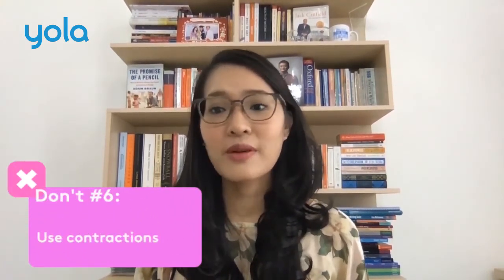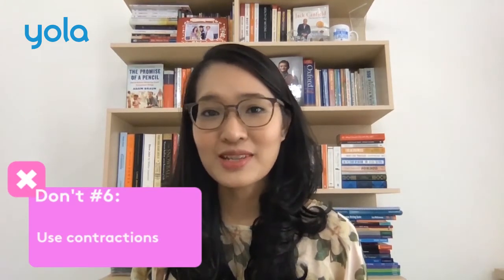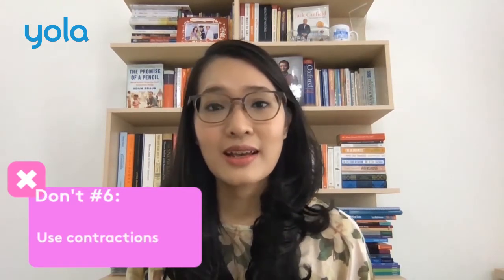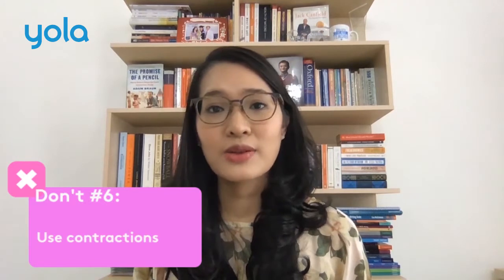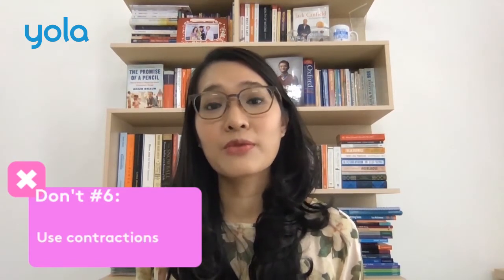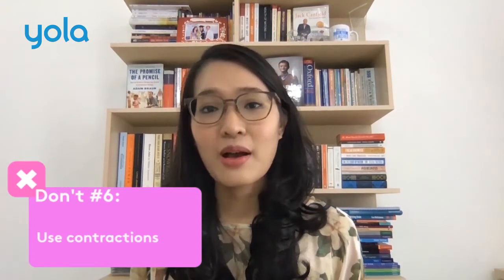Number 6, don't use contractions. Now, contractions are, for example, don't or doesn't or didn't or won't. Right? This is because contractions are considered informal, and so they are inappropriate in academic writing. So instead, try to write the full forms of the words. So instead of don't, write do not, or instead of won't, say will not, etc.